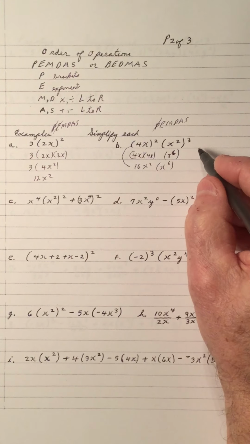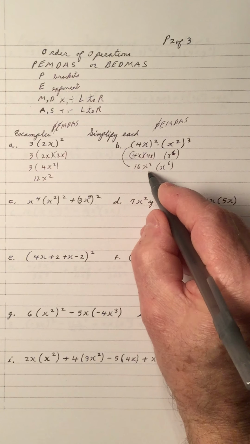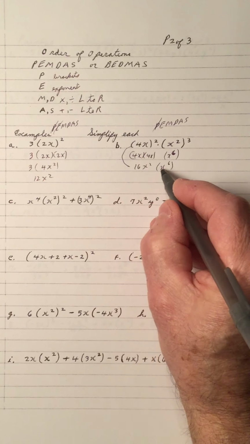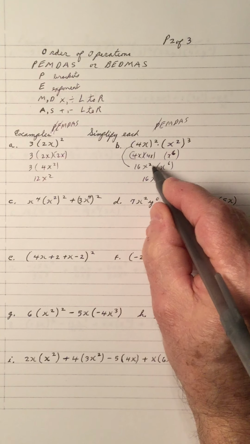But notice I have the powers worked out. Now there's a multiplication understood to be in between. So 16 times 1 is 16. x squared times x to the 6 is x to the 8. When we multiply exponentials with the same base, we keep the base and we add the exponents.